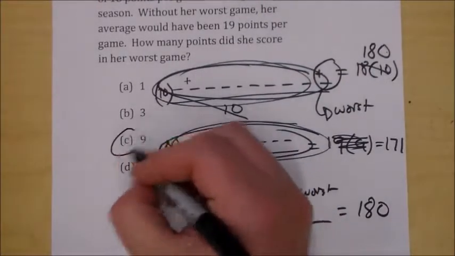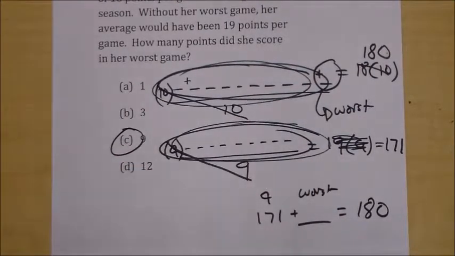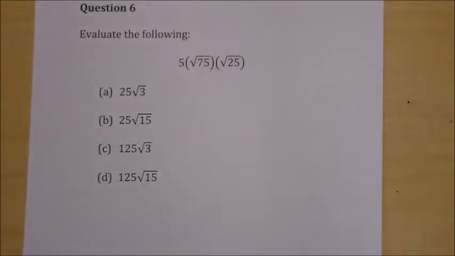That's simple. We can do the math. The answer is going to be 9. We're good to go.